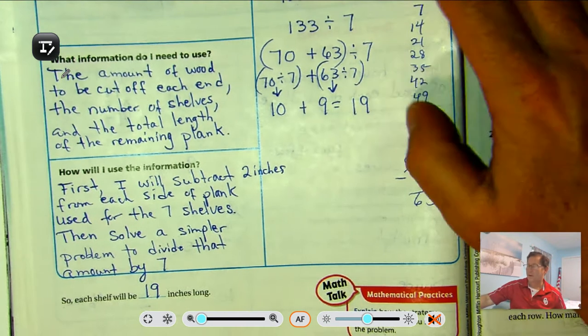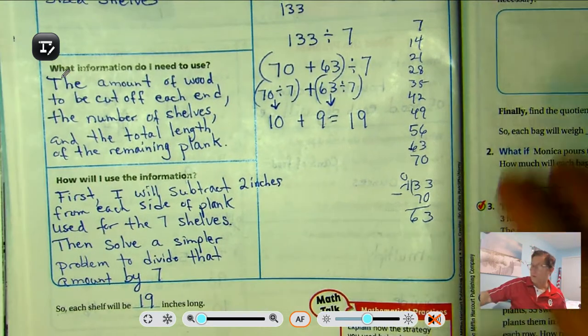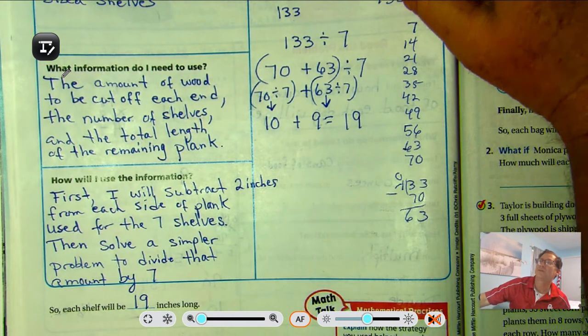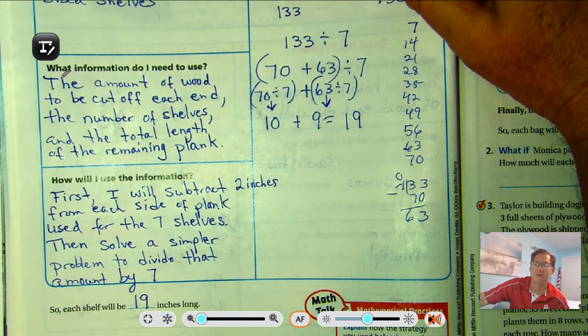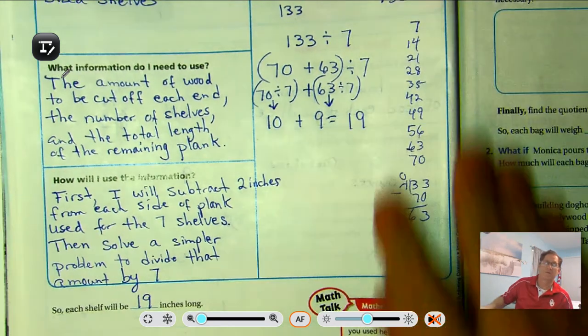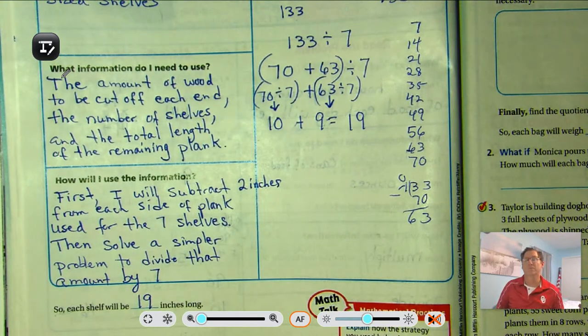Now, I obviously wrote this all out. If I truly wanted to make this an easier problem, I'd say 133. Okay, so if I take 70 from 133, that leaves me 63. 70 divided by 7 is 10. 10 plus 63 divided by 7 is 9. 10 plus 9, 19. Okay, so breaking it into a smaller problem is actually something that we can do with mental math.